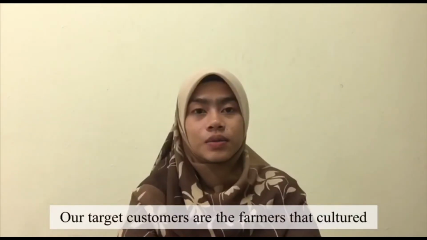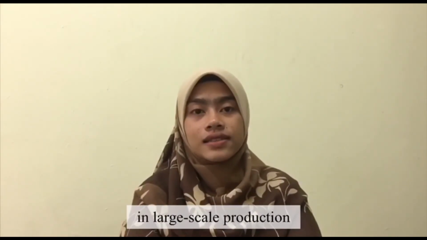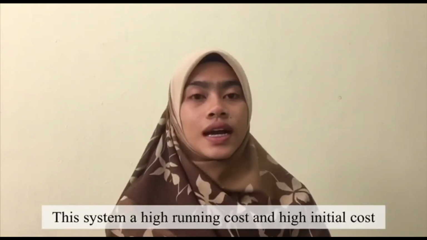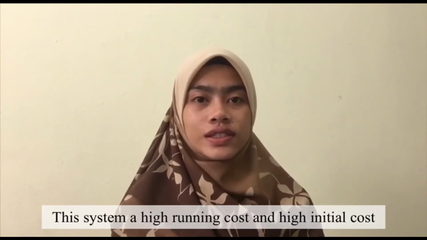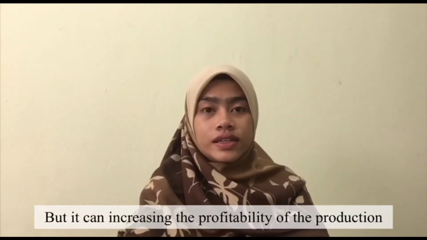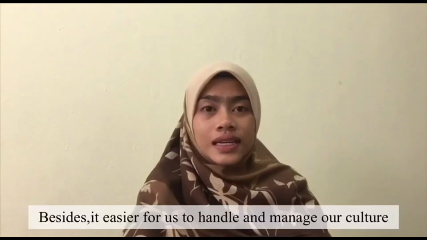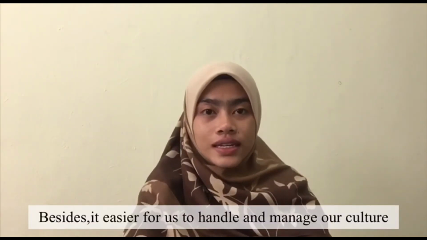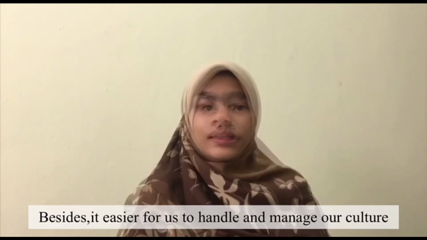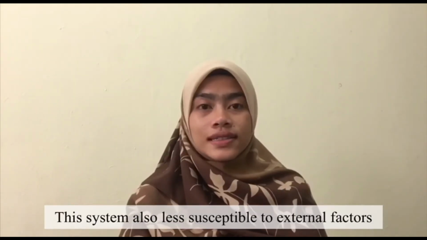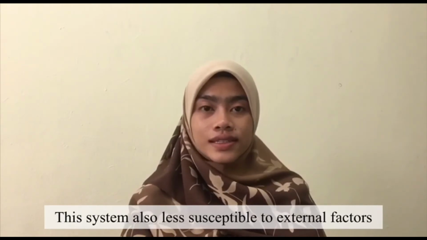Our target customers are the farmers who culture in large-scale production. This system has a high running cost and high initial cost, but it can increase the profitability of the production. Besides, it's easier for us to handle and manage our culture. This system is also less susceptible to external factors such as red tides, fish disease, and heavy weather.